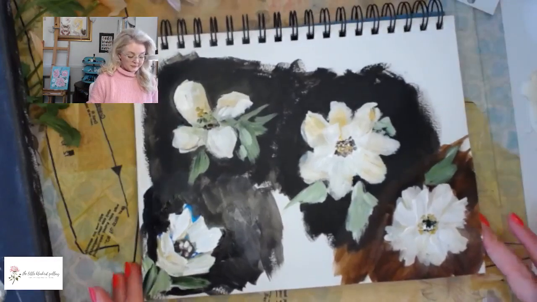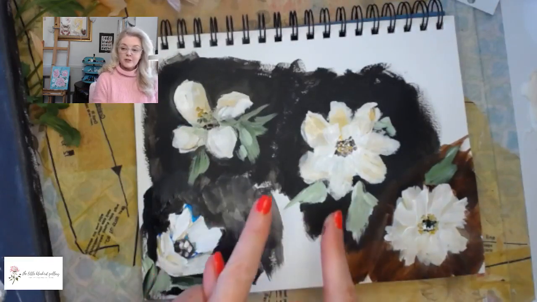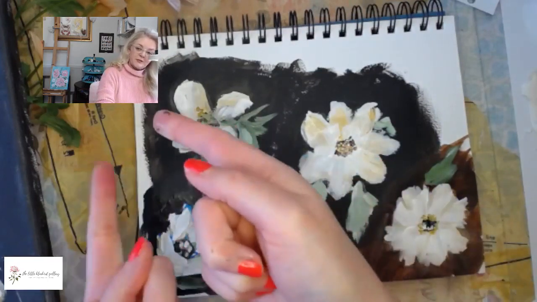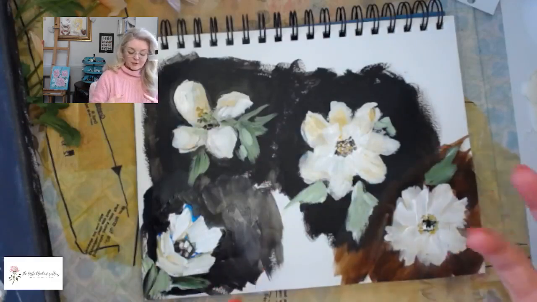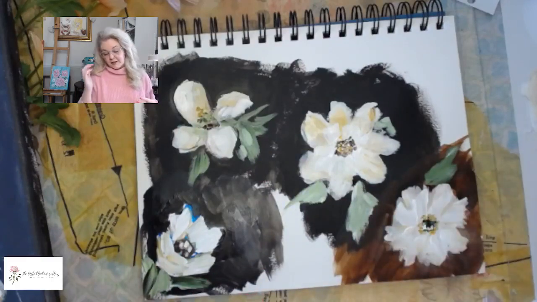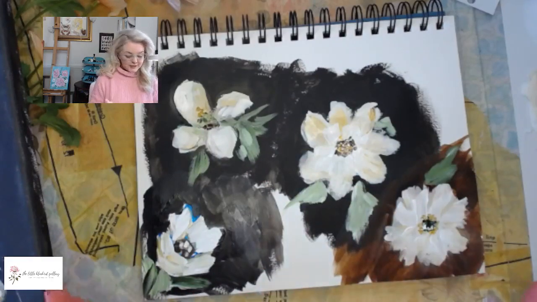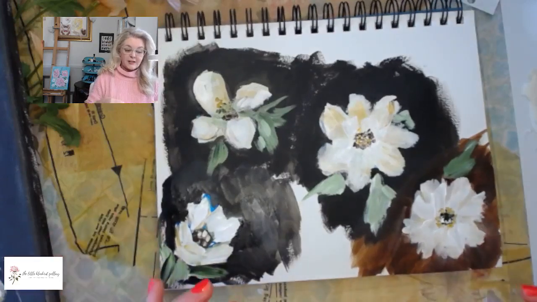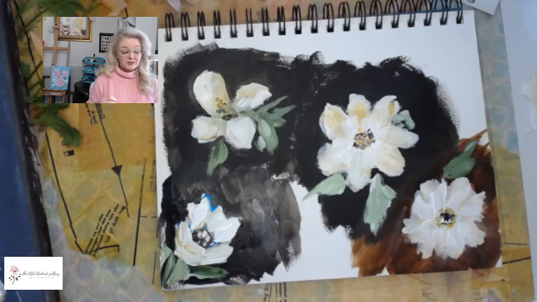Okay, so we've got one that's turned this direction, one that's turned this direction, a couple that are facing us, and I hope that this helped you to see how you can take color and layer it and get more depth, especially in your white flowers. And this applies to just about any color that you want to try.